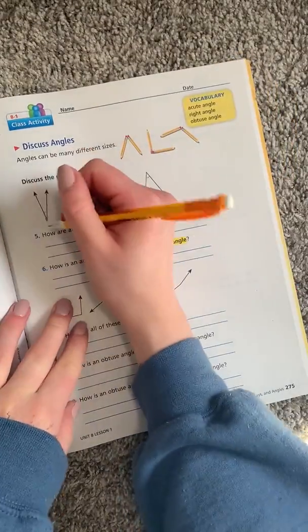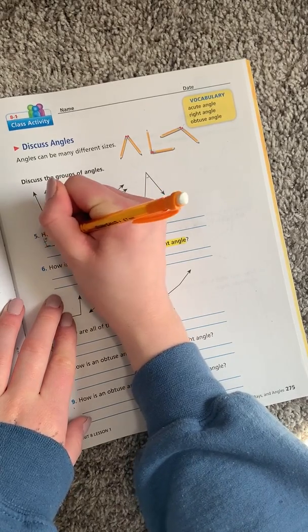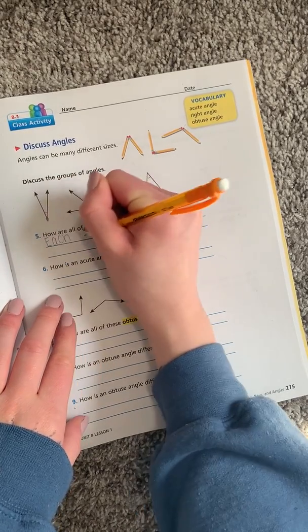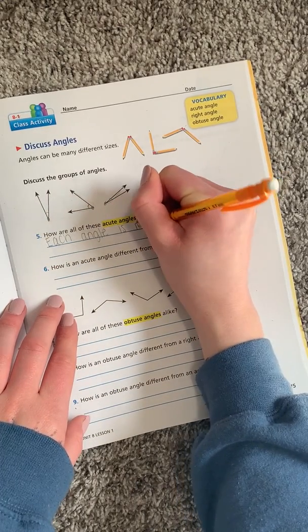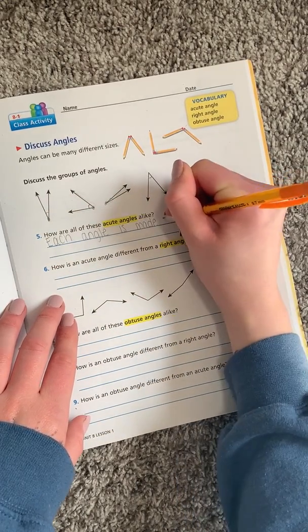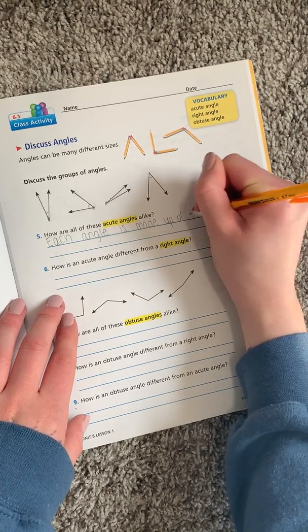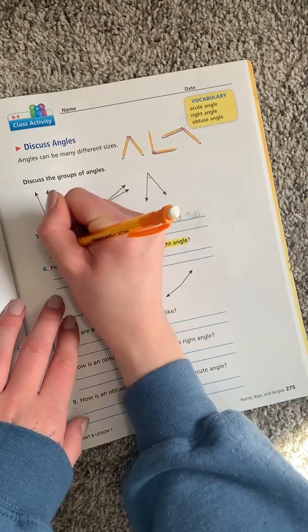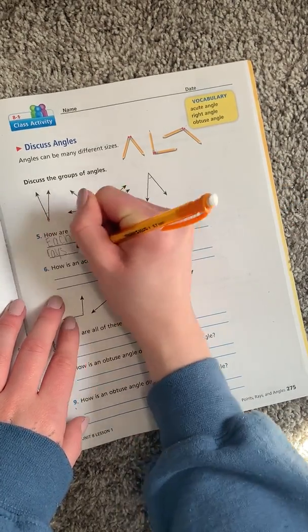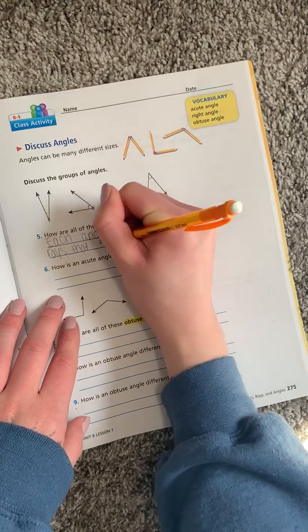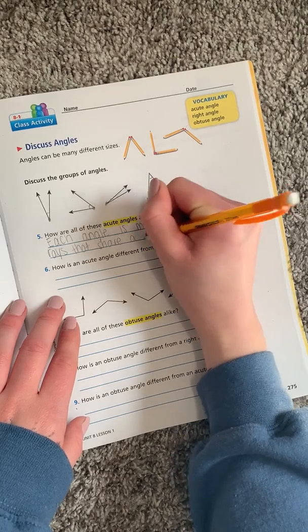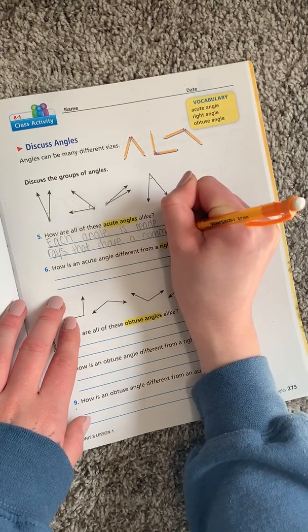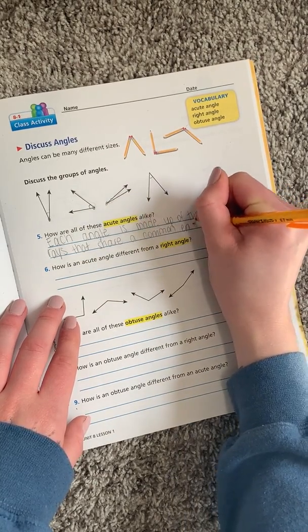So for number 5, we can write: each angle is made up of two rays that share a common endpoint.